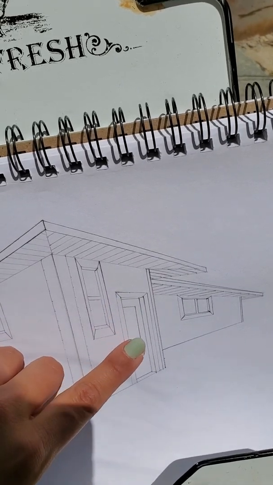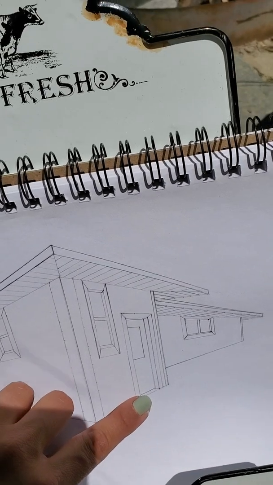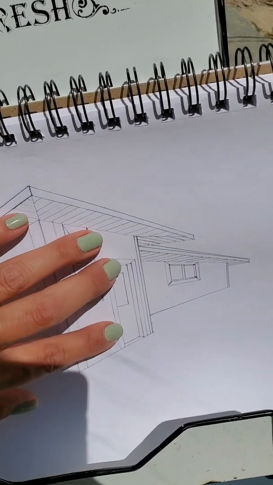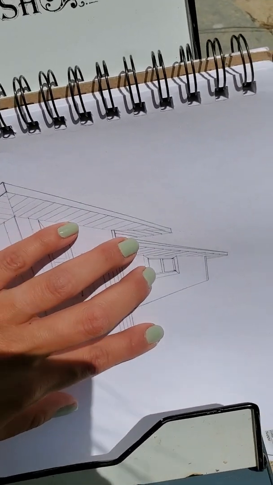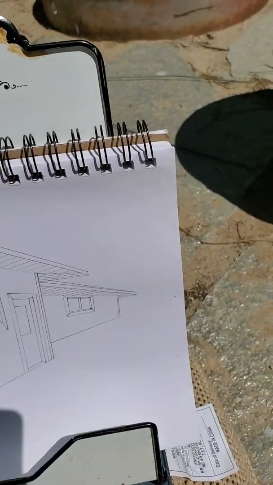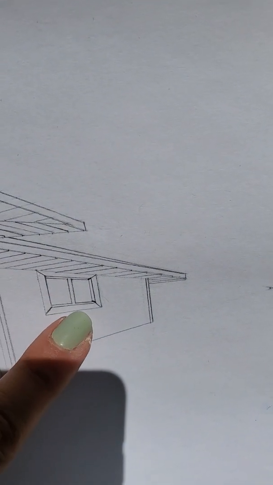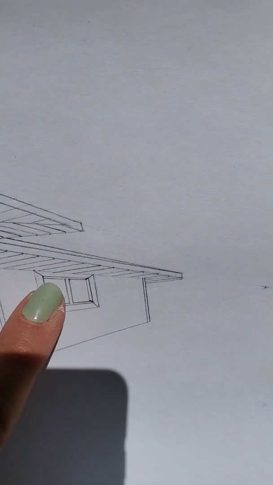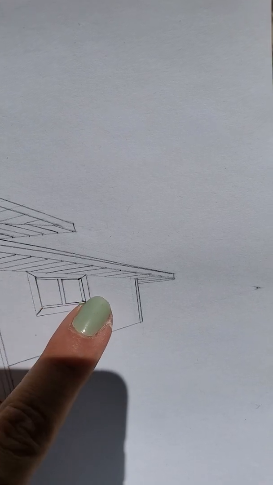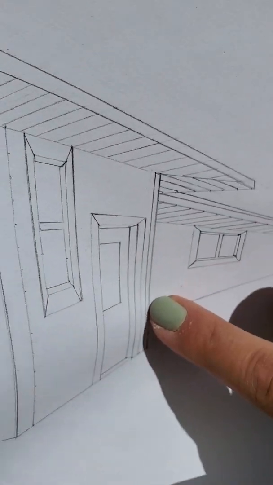So all of these horizontal lines that you see have to line up to your vanishing point. And the same with this window, all of the horizontal lines have to go to your vanishing point.